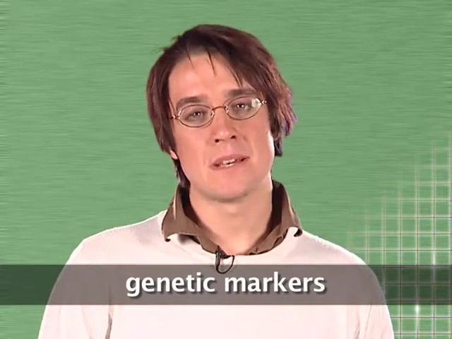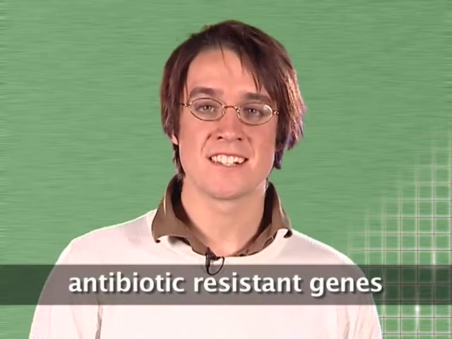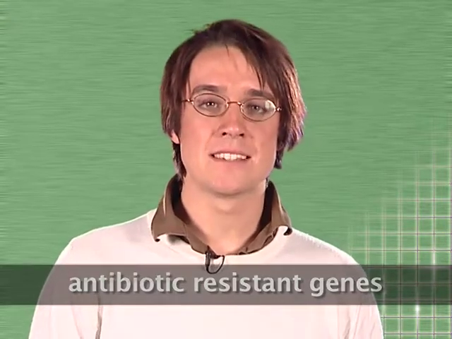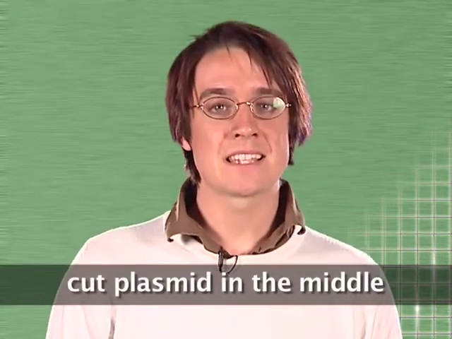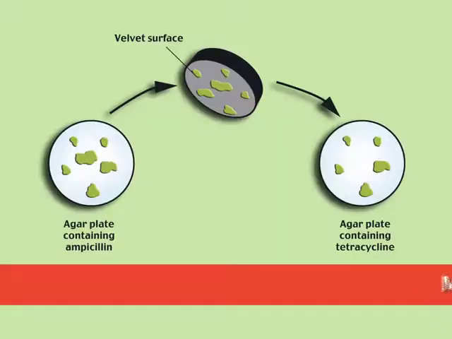The bacterial plasmid is not just cut anywhere. Plasmids contain antibiotic-resistant genes. If we use plasmids that have resistant genes for ampicillin and tetracycline, we can, because we know the sequence of these genes, use a specific restriction enzyme and cut the plasmid in the middle of the tetracycline-resistant gene. This means that the gene for human insulin will be inserted into the middle of the tetracycline-resistant gene, and so this gene will not function as it cannot code for the protein, an enzyme which breaks down the antibiotic.